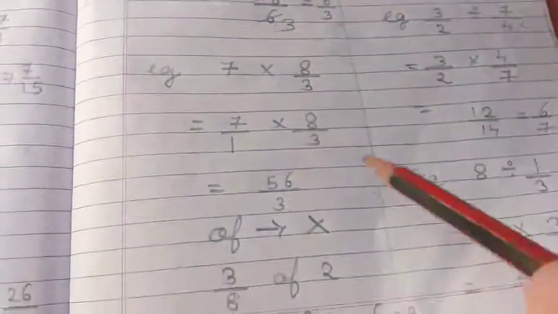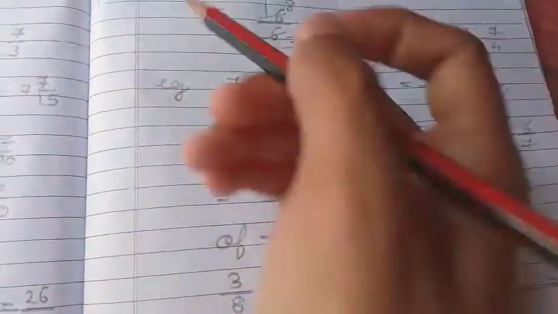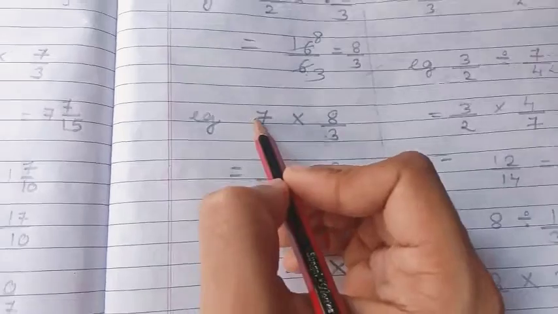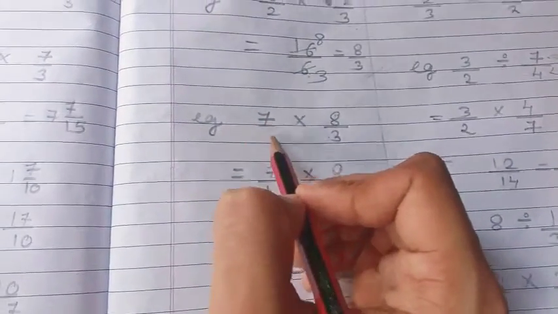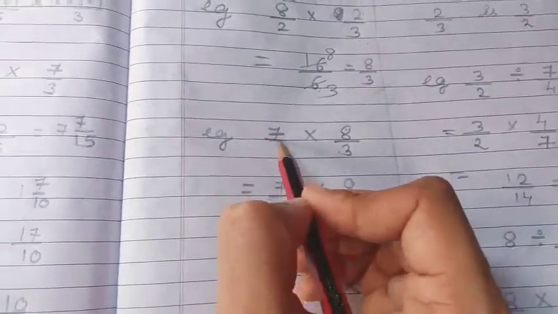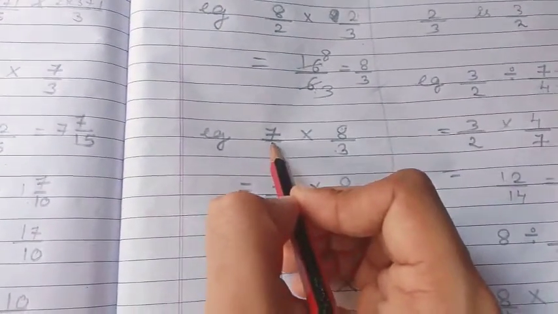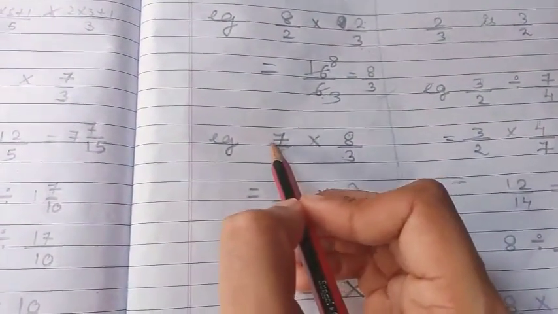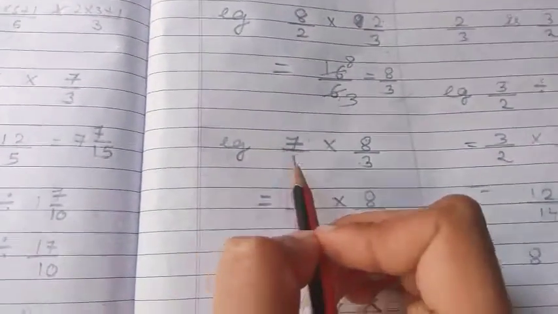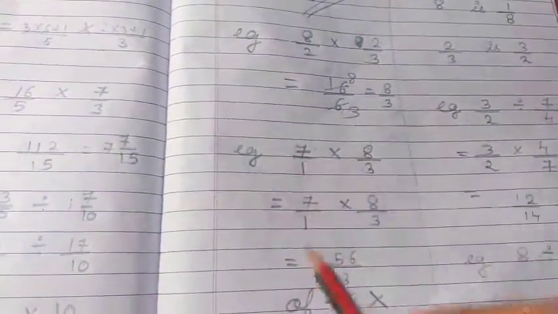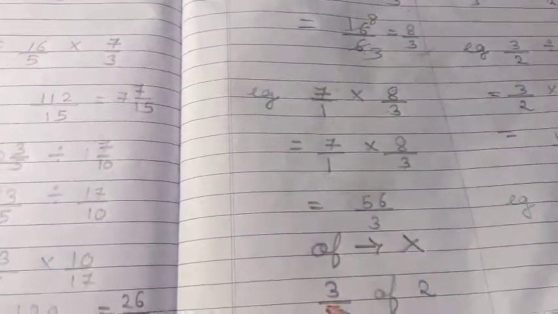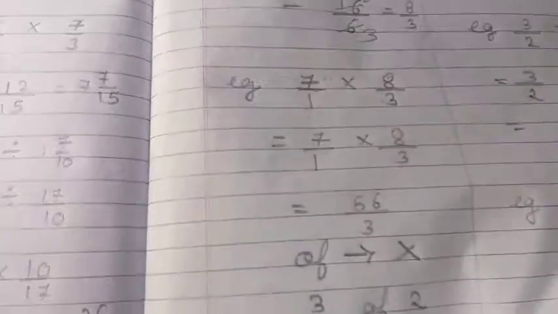Now check out, 7 multiplied by 8 by 3. This doesn't have a denominator. In part 1 I told you, when there is no denominator you have to assume the denominator is 1. When no denominator is given, you have to assume the denominator is 1, not 0. 7 8s are 56, 1 3 is 3. Very easy.